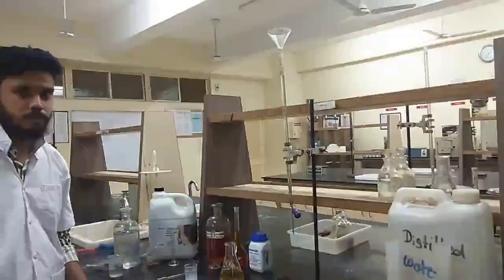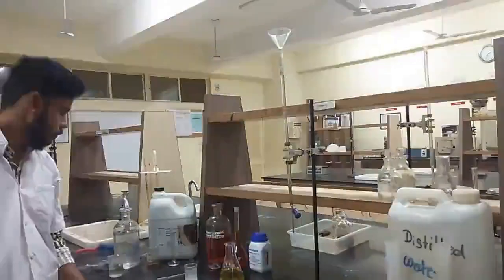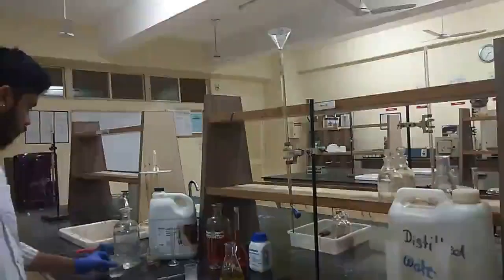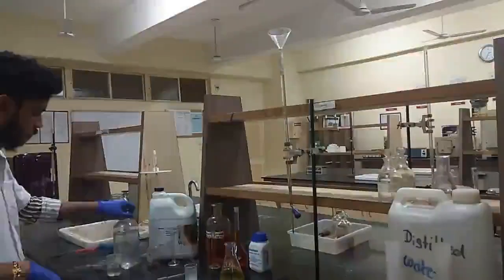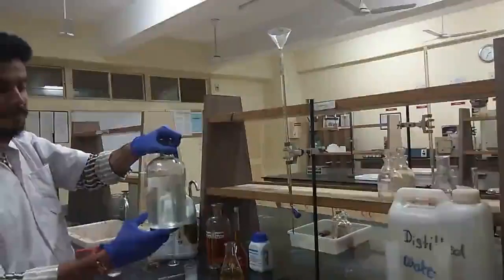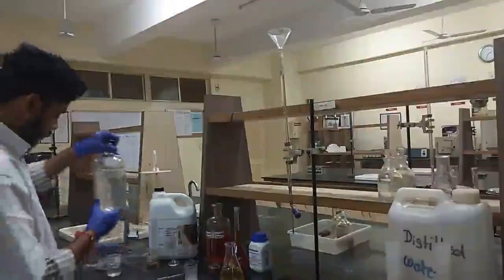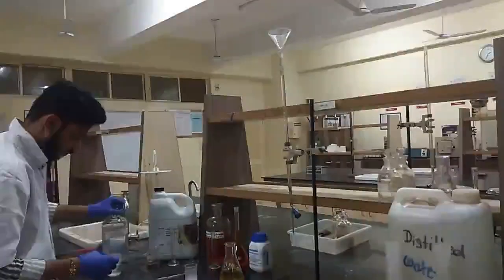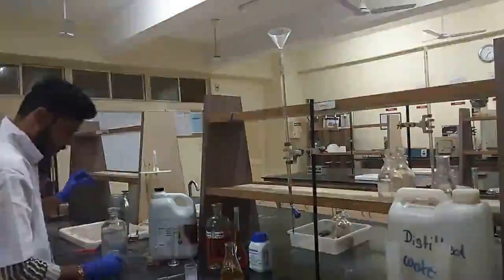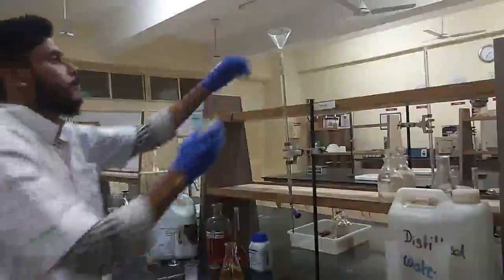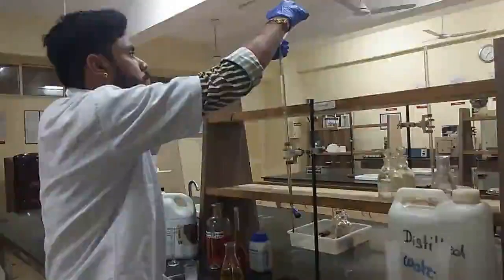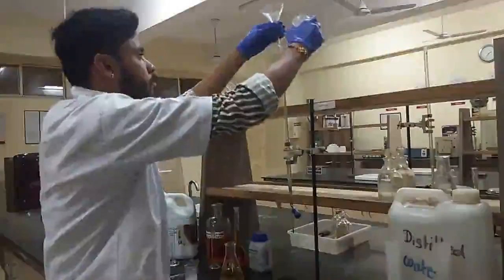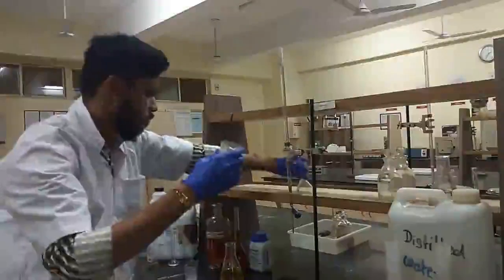Till that time, we are going to add a titrant in our burette. So wash the burette properly, and the titrant that we are going to add in our burette is 0.025 normal sodium thiosulfate, of which the normality is to be determined. So we are going to fill this burette completely. We have already washed it, and we are going to fill it, and then we are going to adjust it to the 0 mark.